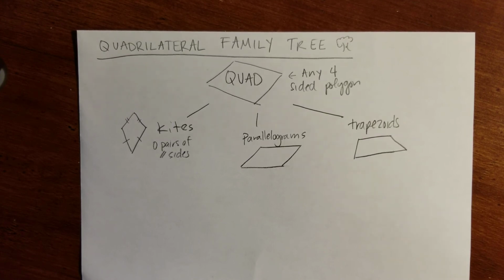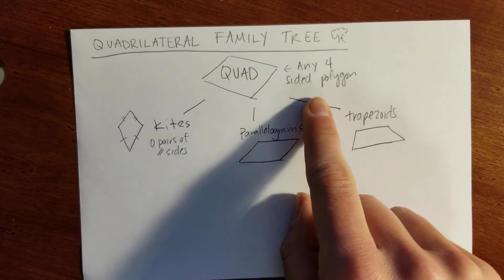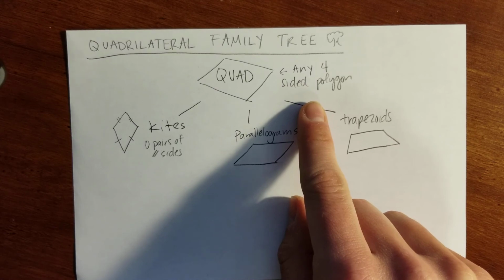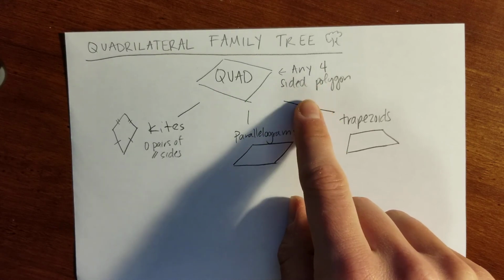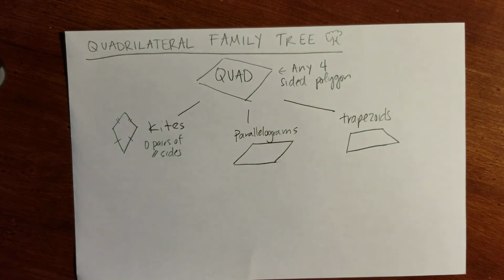So we are going to just take a quick look at the beginning of our quadrilateral family tree so you have an idea of where we're going to head here. Quadrilaterals are any four-sided polygon, so it can be convex or concave. We're going to be looking at four-sided polygons, specifically convex quadrilaterals.